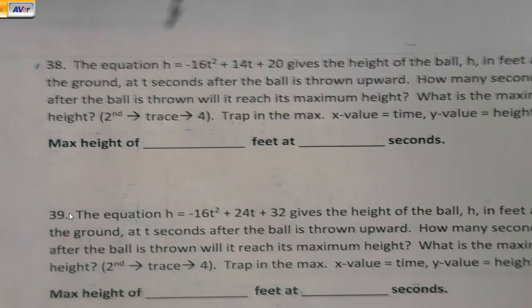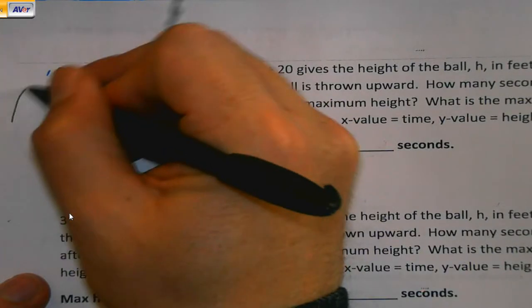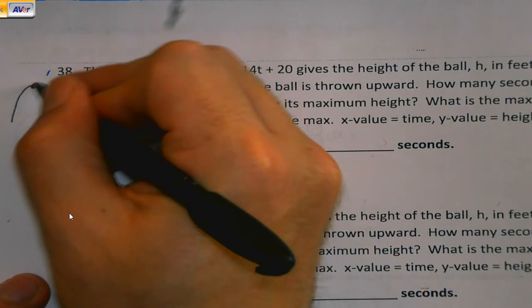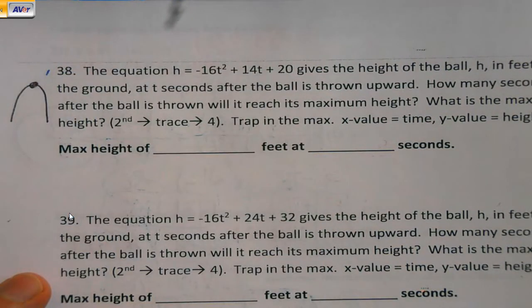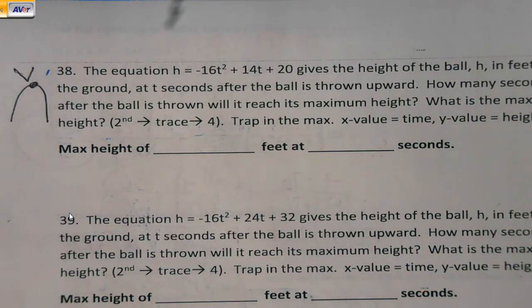Now, it might even help a little bit. You're like, okay, I'm throwing a ball upward and it comes back down. What am I looking at? I'm trying to find the maximum value. I'm trying to find the vertex. So, there's 2 ways I can tackle this.